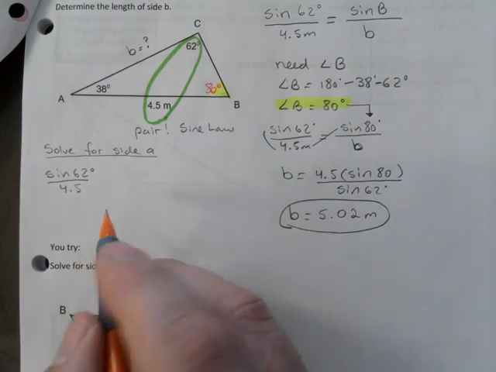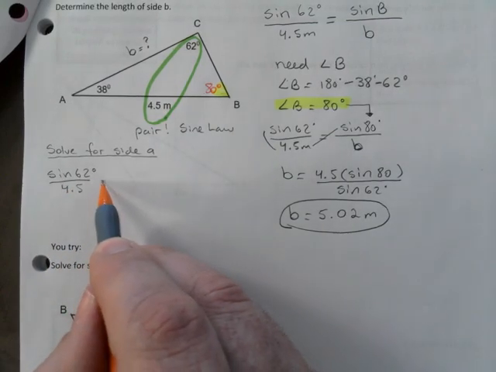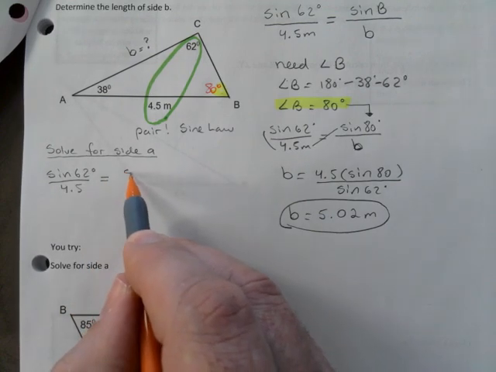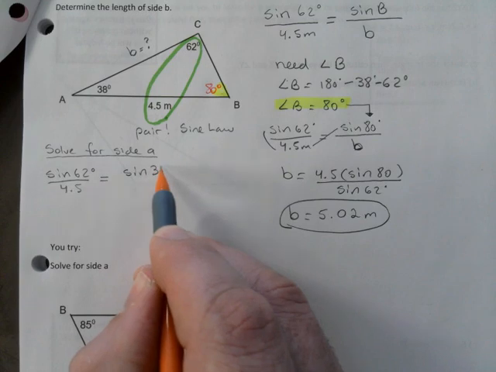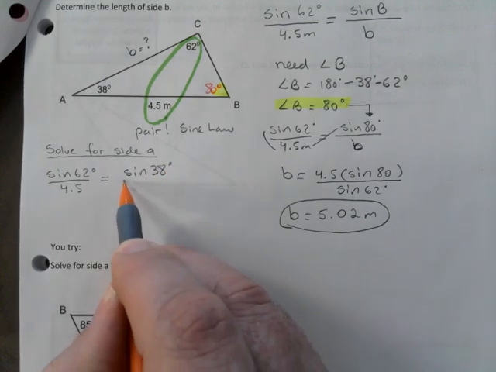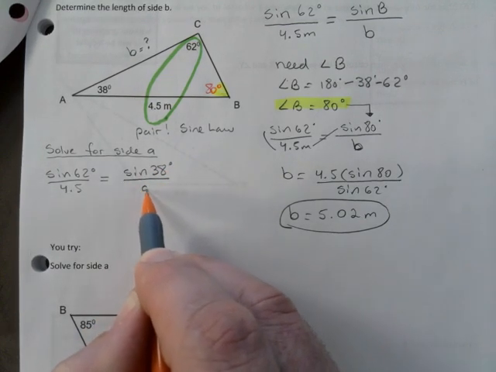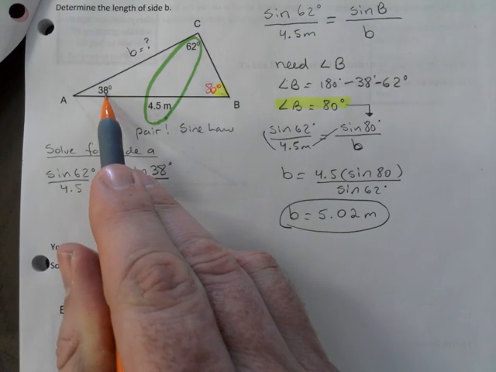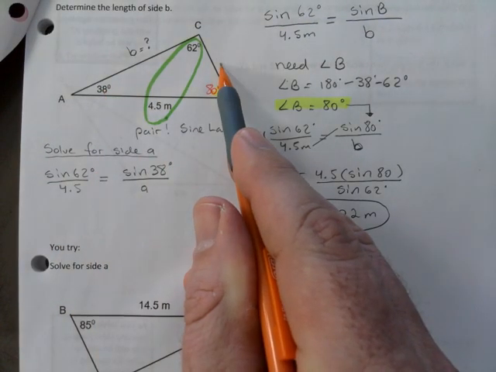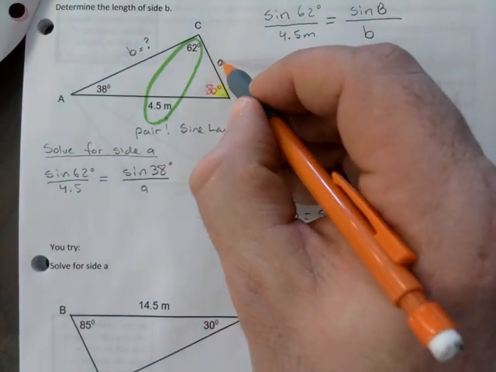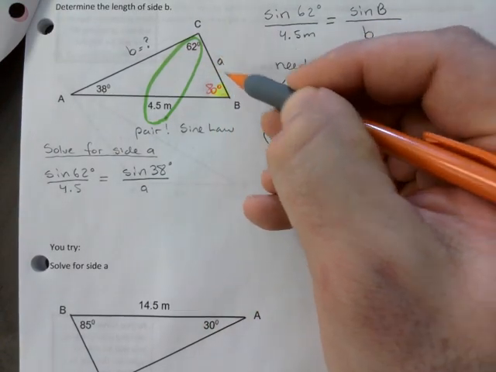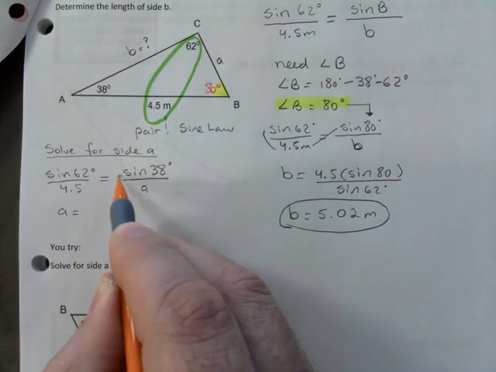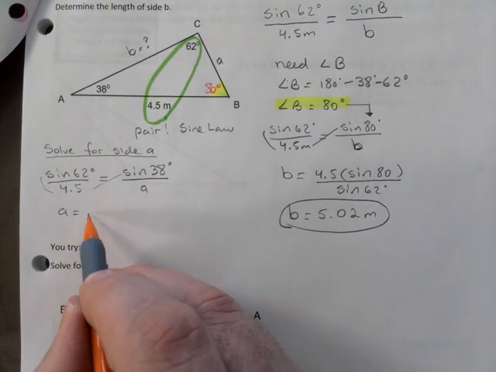That is your best bet. Known pair, that is. And then I'm going to go sine of 38 to find side A. Because remember, guys, 38 degrees is across the side you're trying to find. So we can actually just call this side A for now here. And then this is just cross multiplying. So this would have been easier.